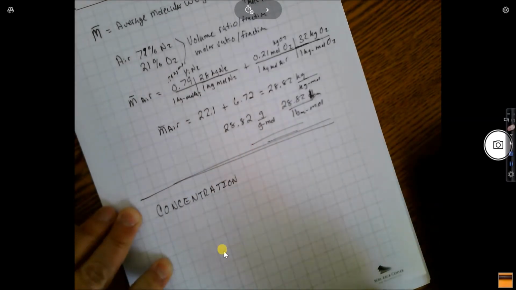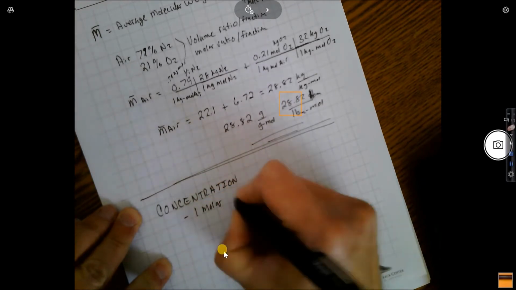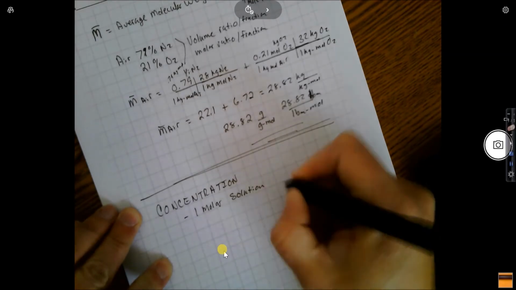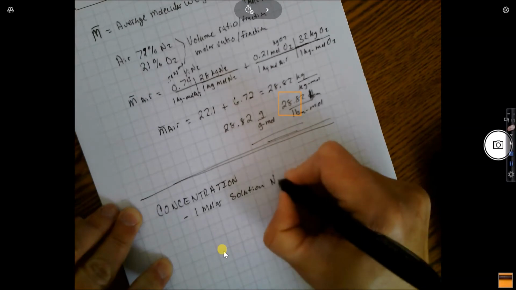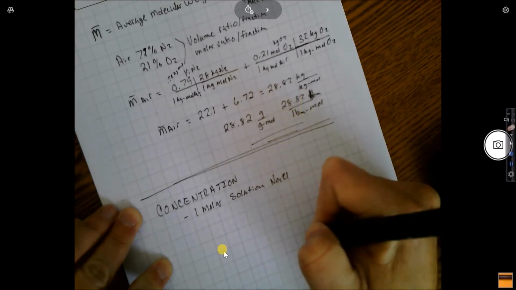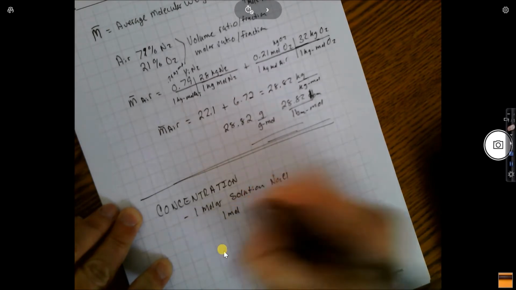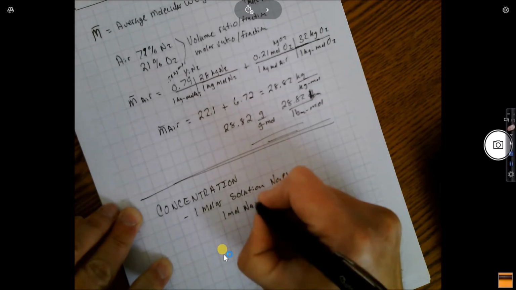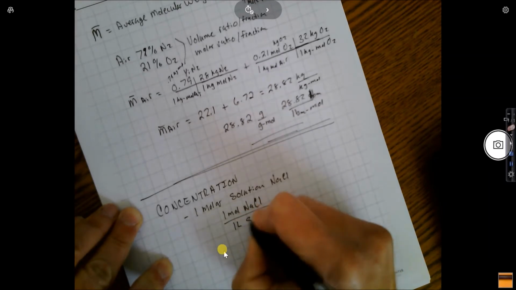When we say we have a 1 molar solution of something, let's just say a 1 molar solution of salt water, that means there is 1 mole of salt, sodium chloride to be more specific, in 1 liter of solution.